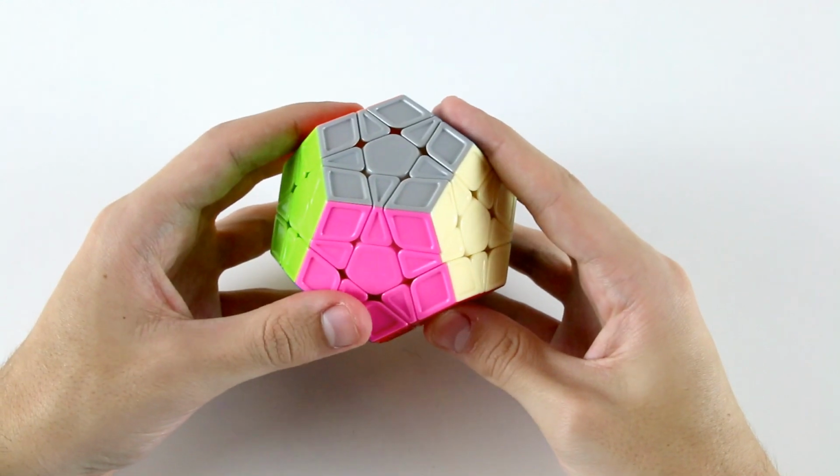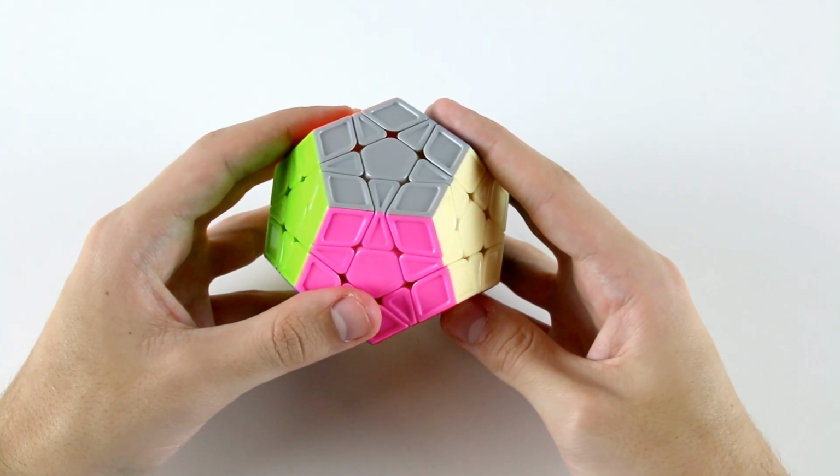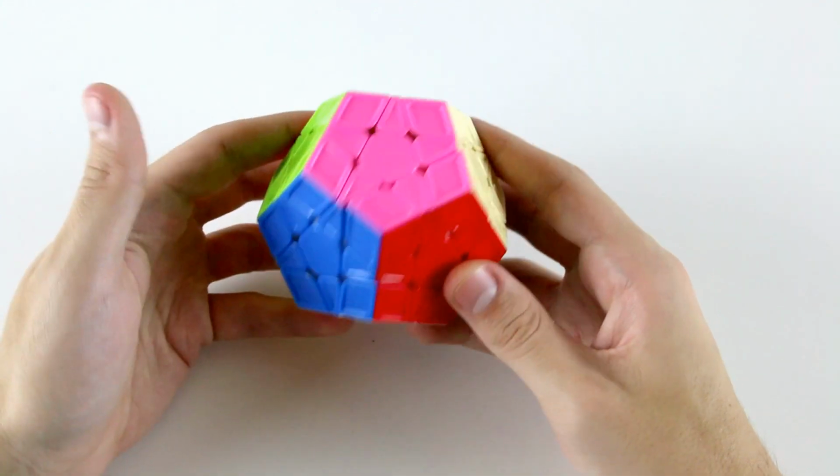So I hope these videos helped you solve your Megaminx. In the next video in this module, I have a full example solve using this method to help reinforce these techniques.